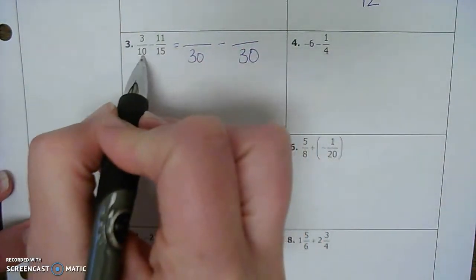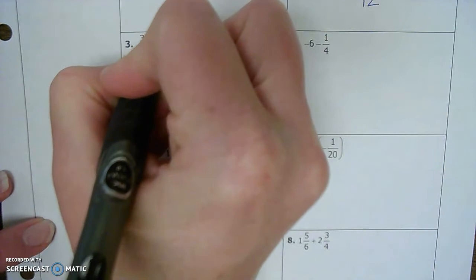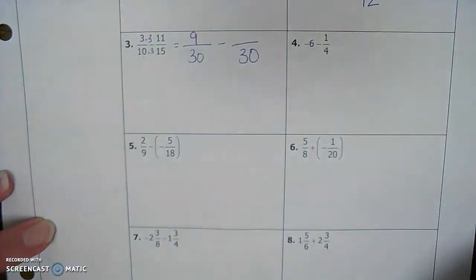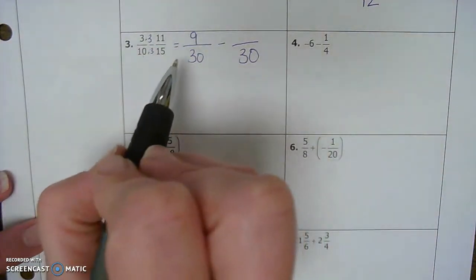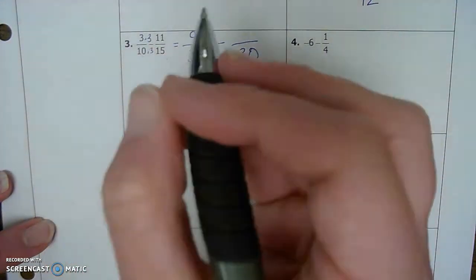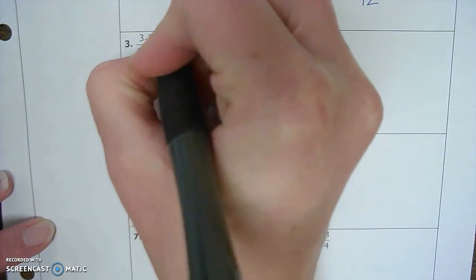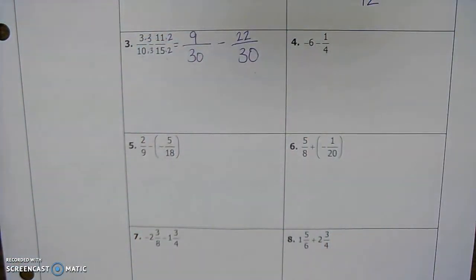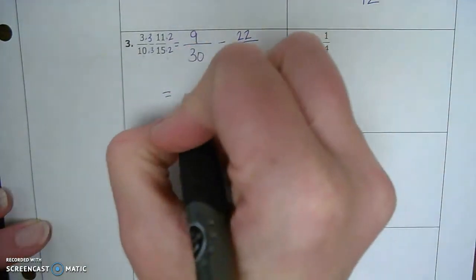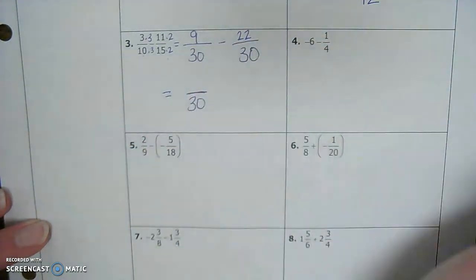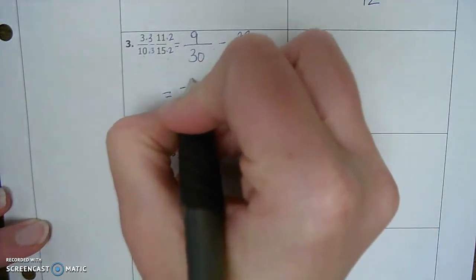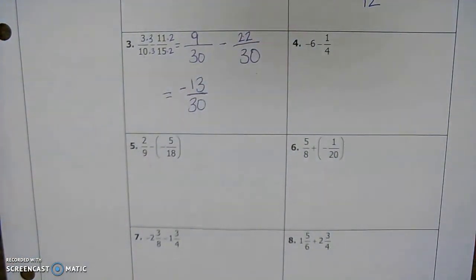So in order to make 10 change to 30, I would have to multiply by 3, multiply by 3. 3 times 3 is 9. In order to make 15 into 30, we would have to multiply by 2. So 11 times 2 is 22. So then again, we keep the denominator the same, and we end up with 30 again for our denominator. And then 9 minus 22 is negative 13. So negative 13 out of 30.